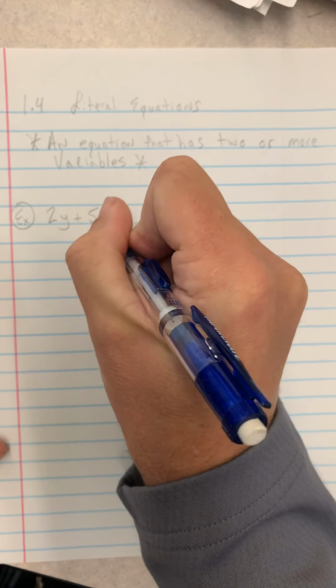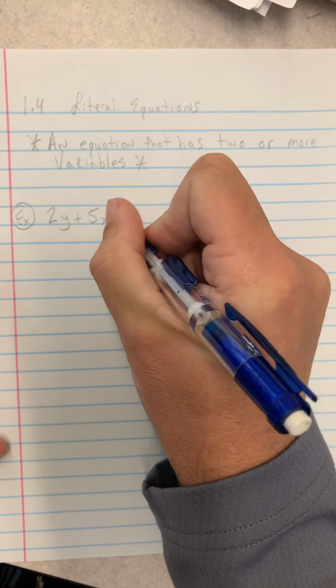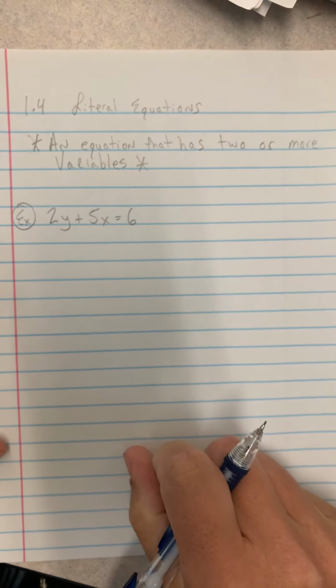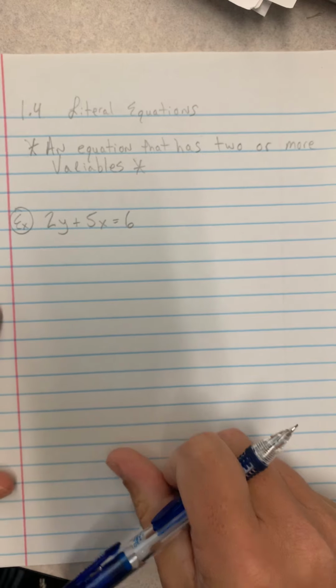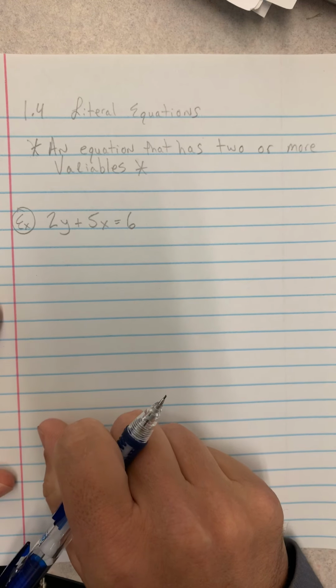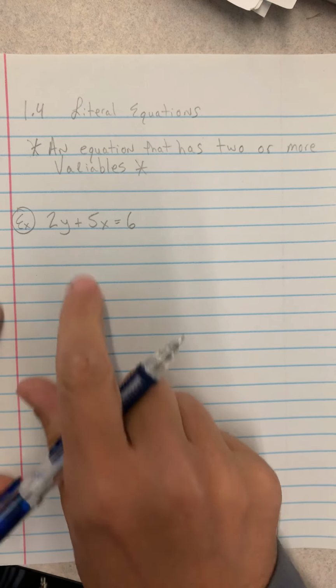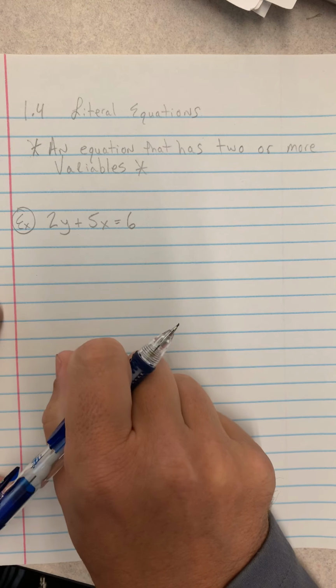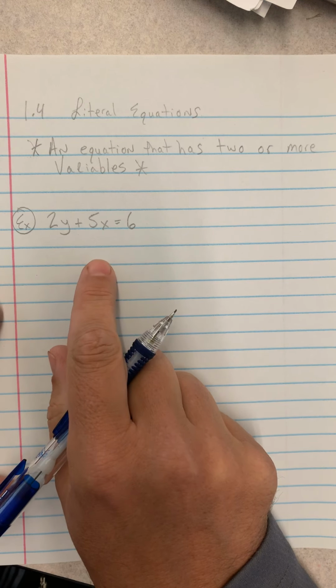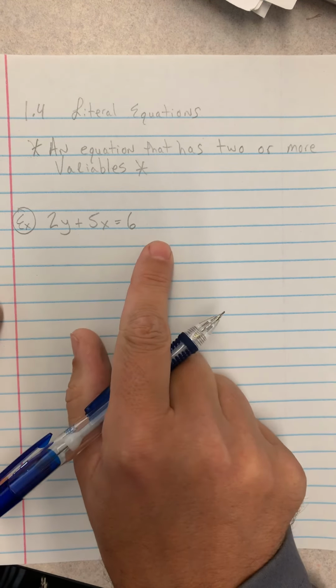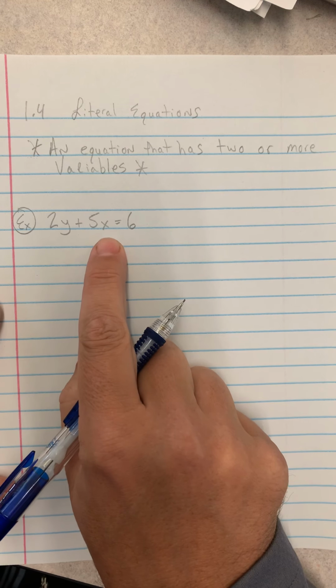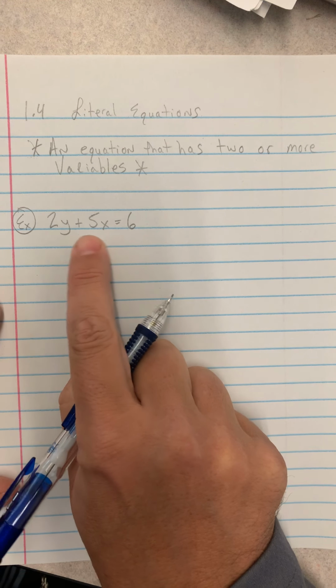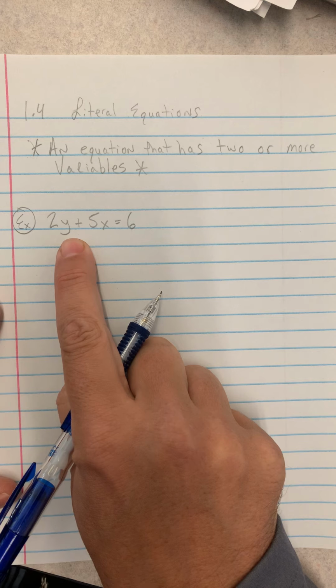2y plus 5x is equal to 6. And the biggest thing that I have students do when we start solving these literal equations is they're always looking to give me an integer answer or a number answer. They'll tell me, well, x equals 2. Well, x is 2, but don't I also have a y?